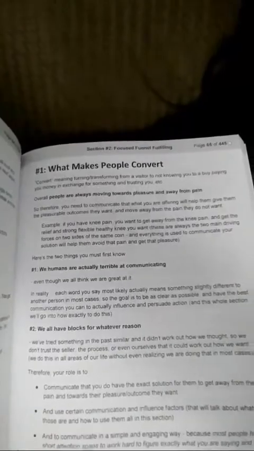400 pages. I'm trying to navigate the book and the camera, but I don't know if you can even read any of this. It says, what makes people convert? Don't you want to know that? Okay, let's go to another one.